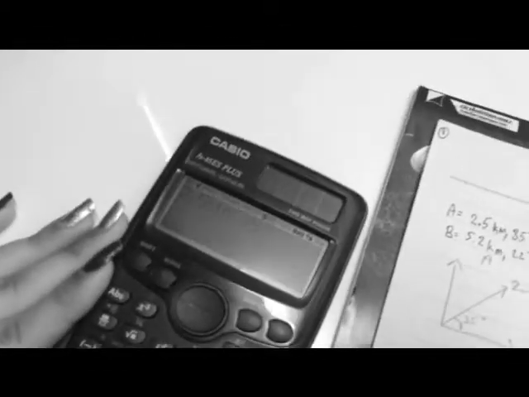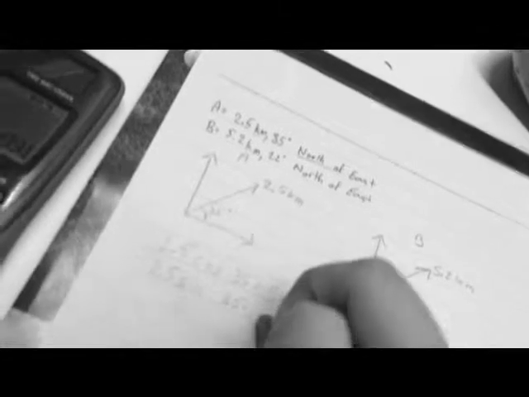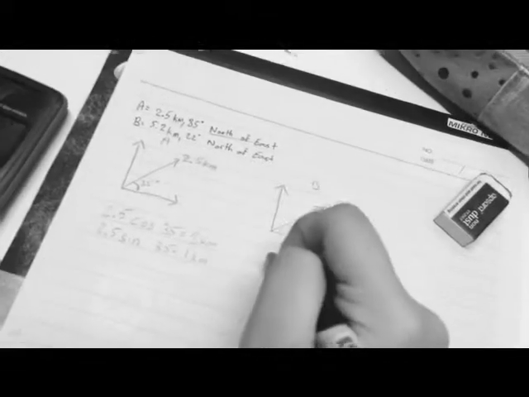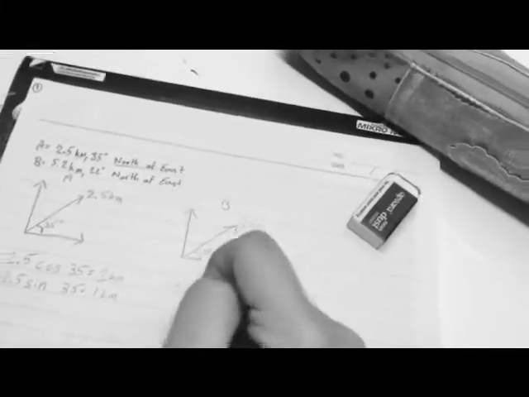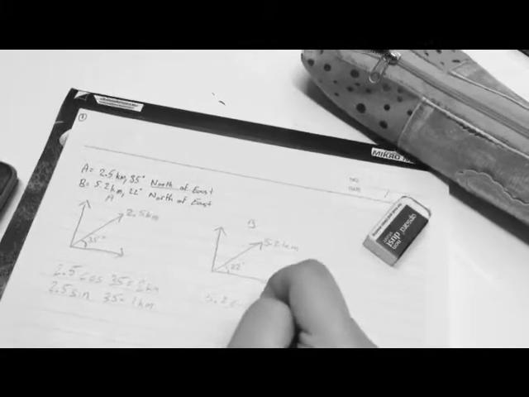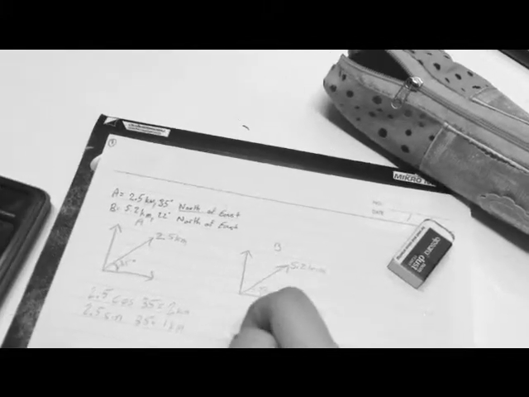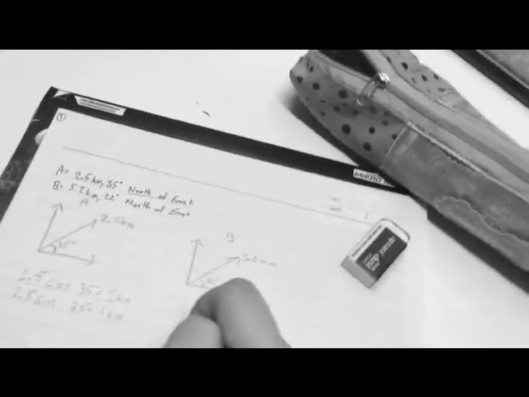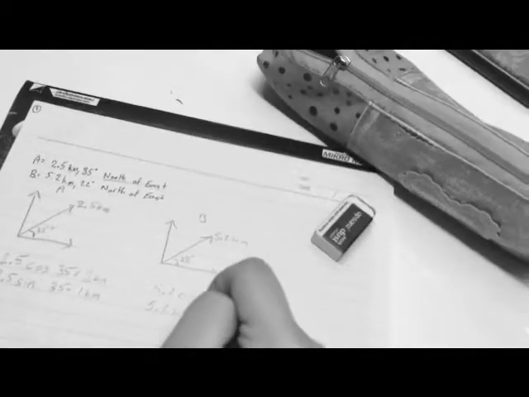Now heading forward to my second line, which is 5.2 cos 22 equals, and my vertical component, which is 5.2 sine 22 equals.